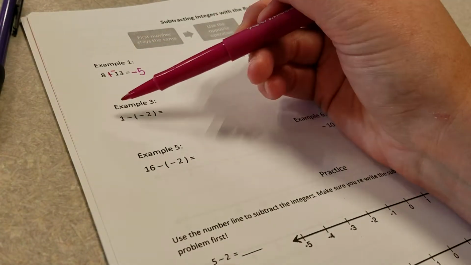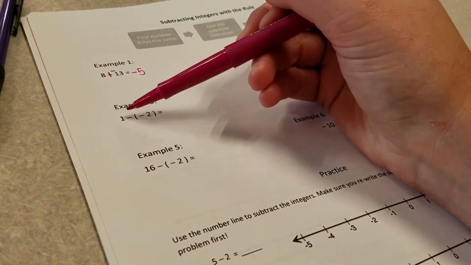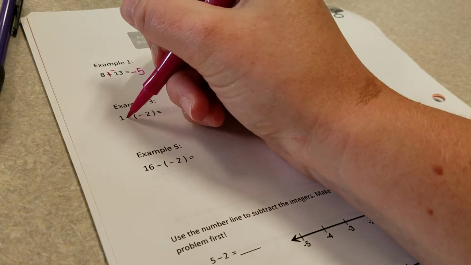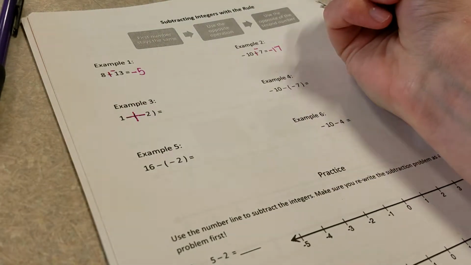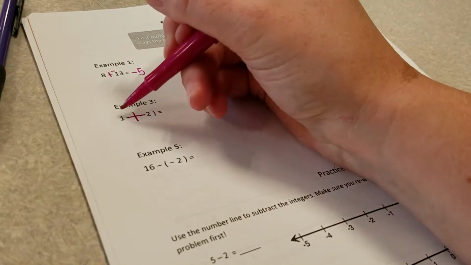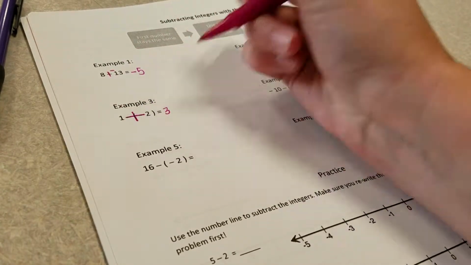In example 3, you have 1 minus a negative 2. You can make the 2 marks here, or in this one, if you're too negative, you have to turn positive. So you can make one big old plus sign. You still made 2 marks, 1, 2. 1 plus 2 is 3.